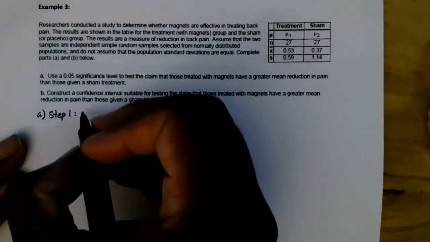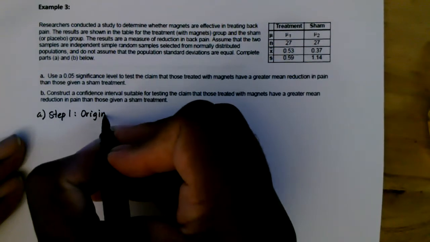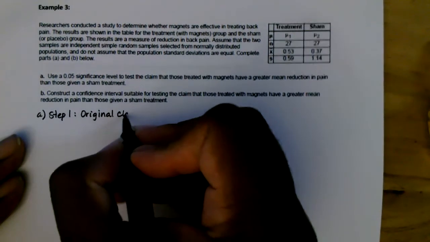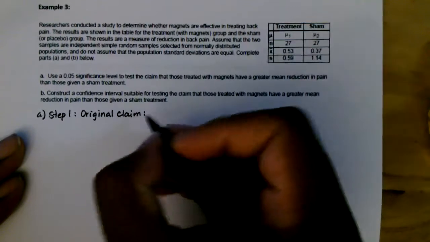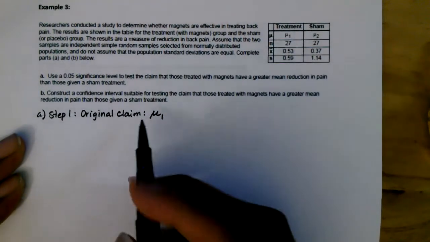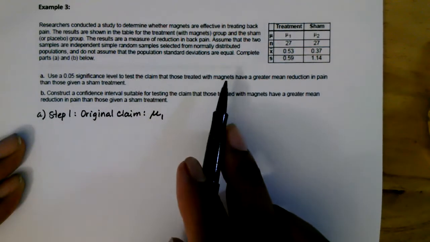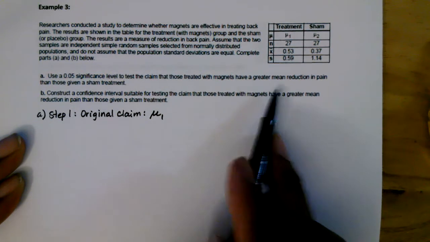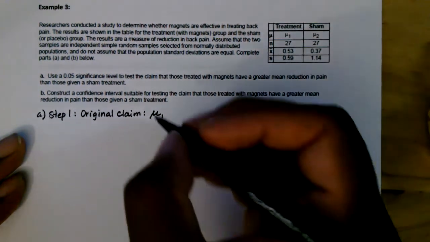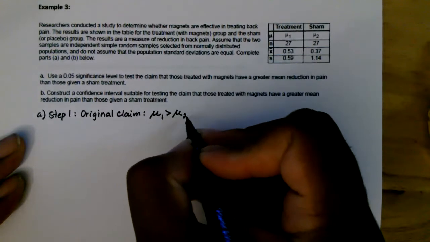So step number 1 is the original claim in symbolic form. Now we're still using mu, so it'll be mu1. Let's see, it says here, those treated with magnets had greater mean reduction pain than those with the sham treatment. So mu1 would be greater than mu2.